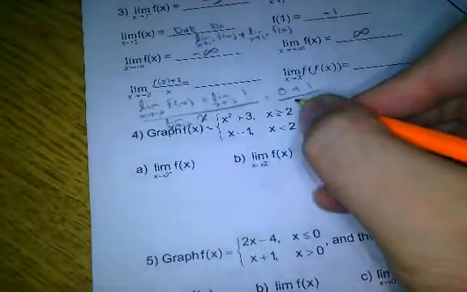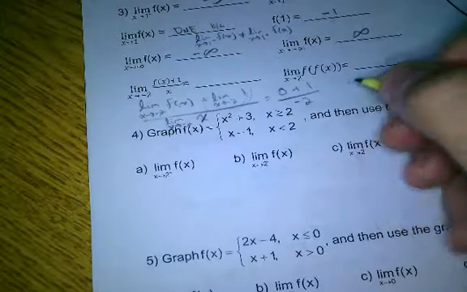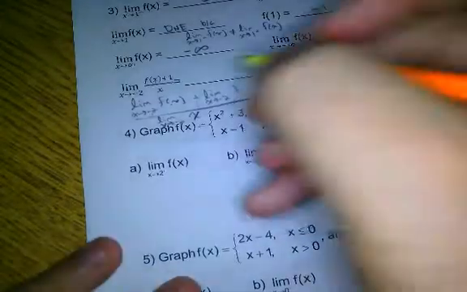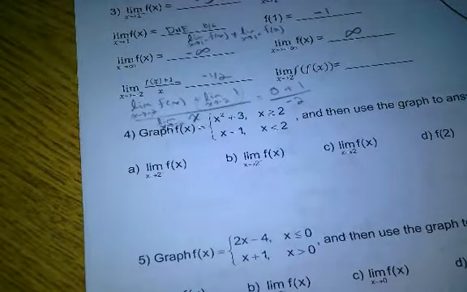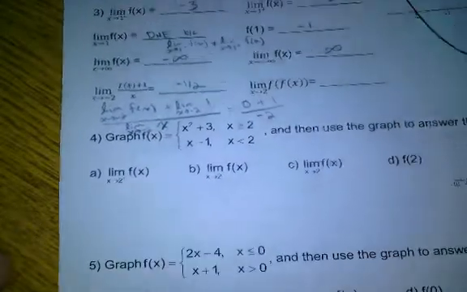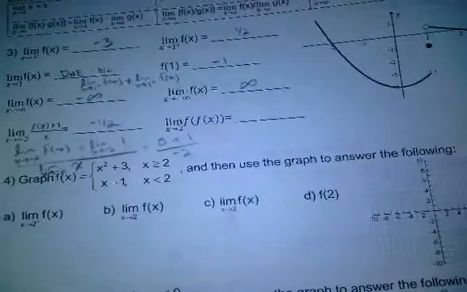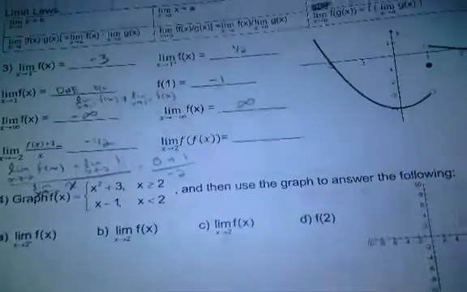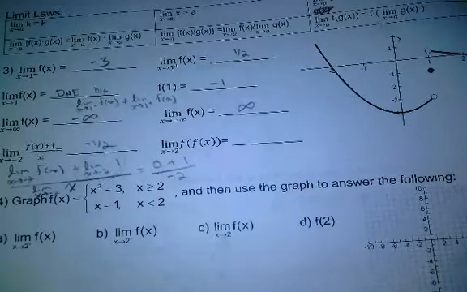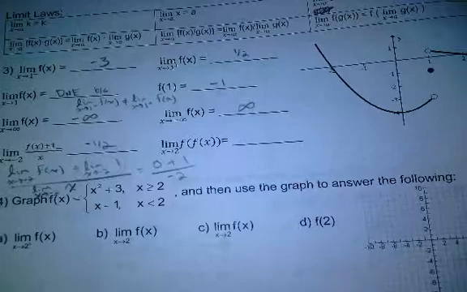So it's -2. Which equals what? -1/2. Okay, so that's how the properties get used.